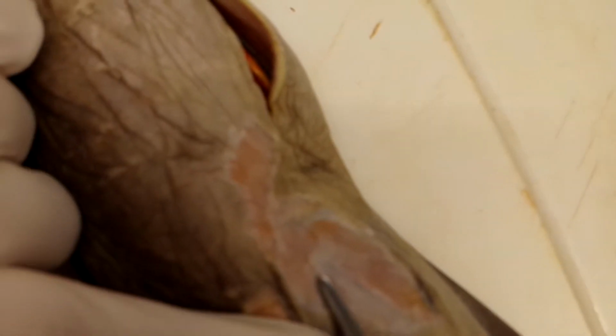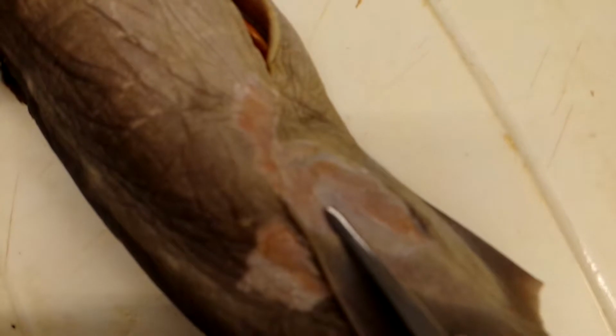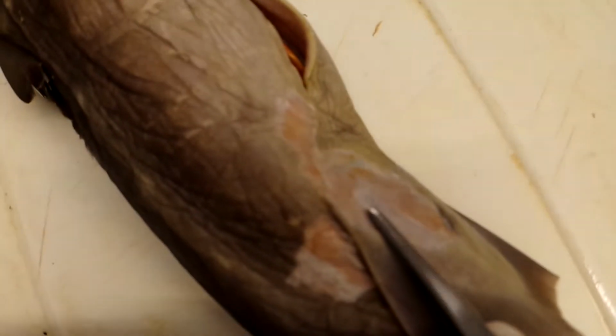And then we have the pelvic adductors or flexors here, which originate from the puboischiac bar and insert in the pterygiophores and are homologous to several of the hind limb adductors of the nectaris.